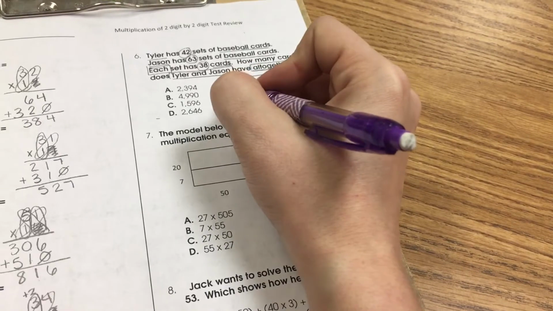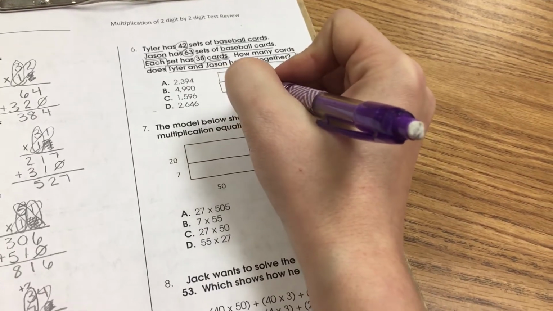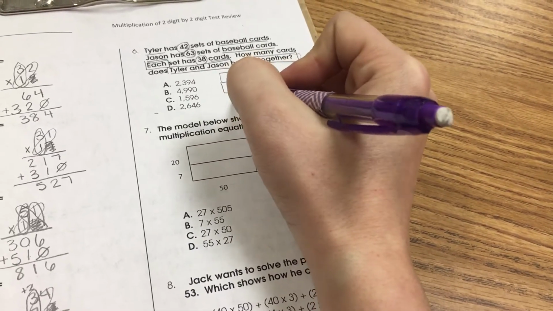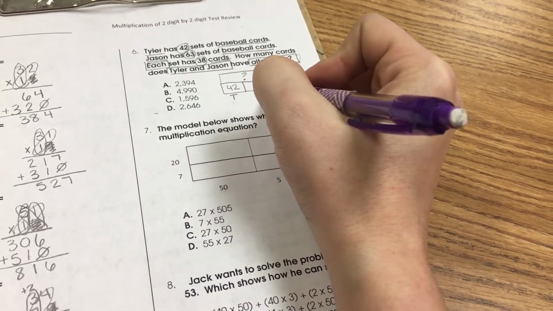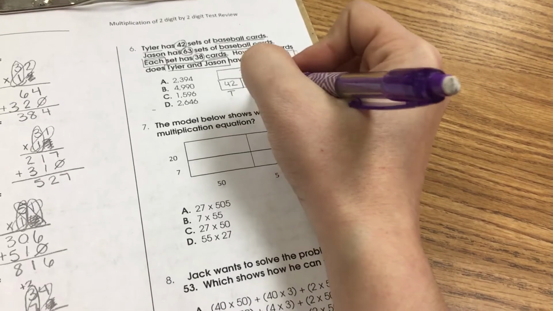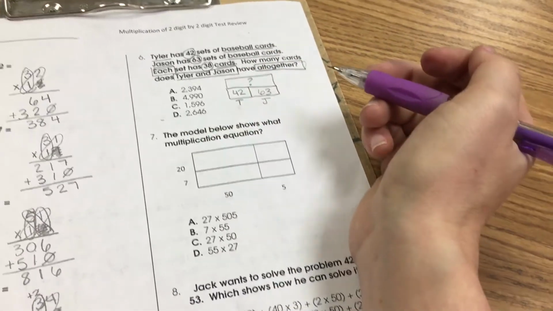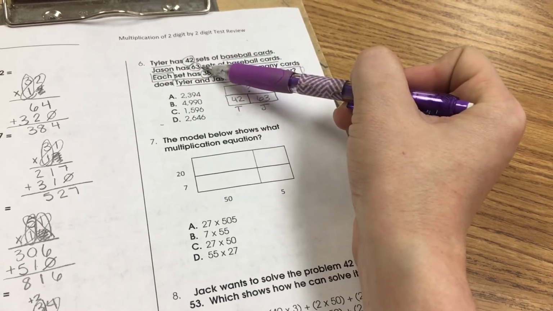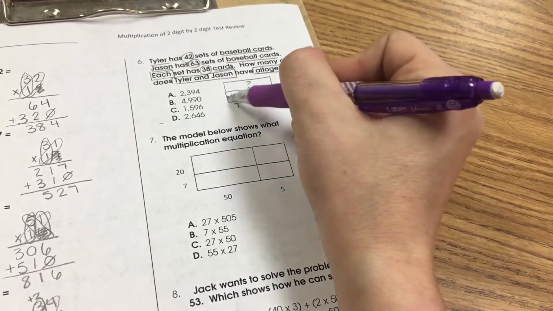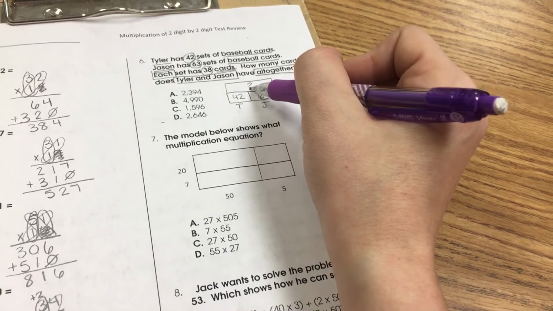Now, Tyler has 42 cards, and Jason has 63 sets of cards. Now, I have 42 and 63. And that's going to give me the total amount of cards, sets of cards.